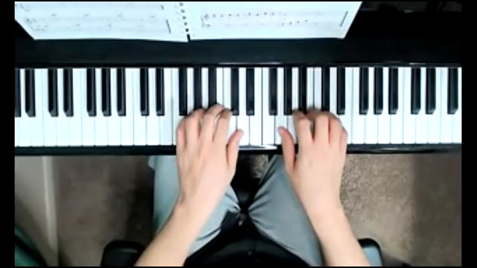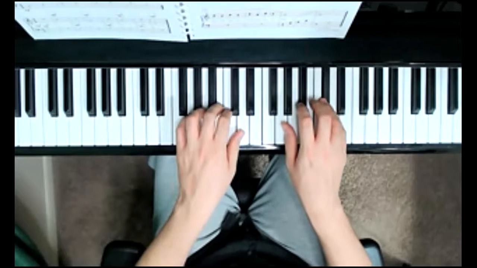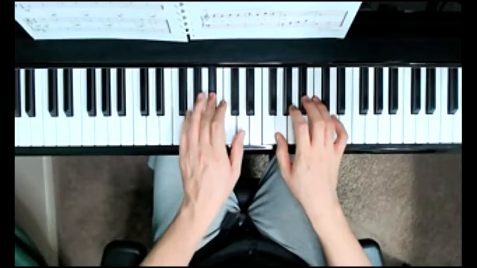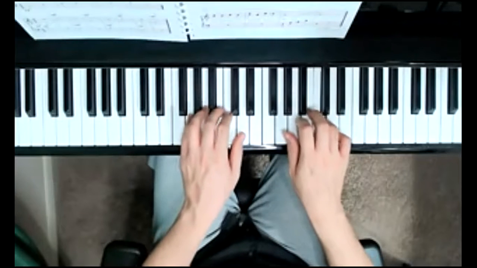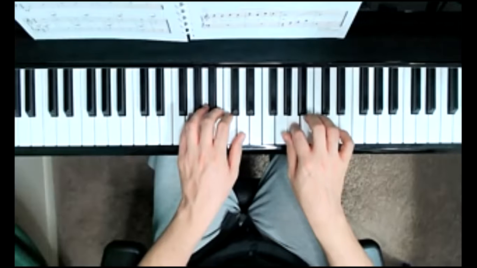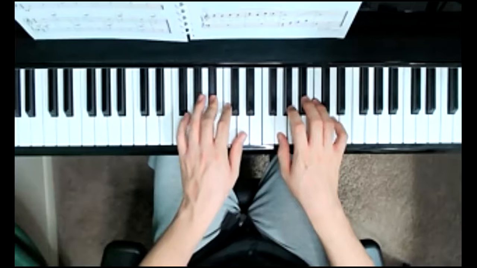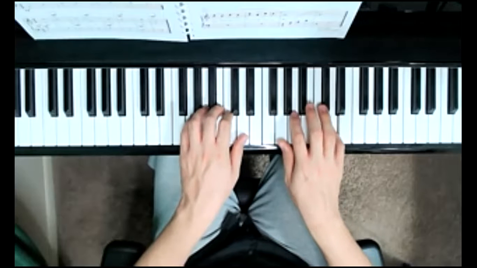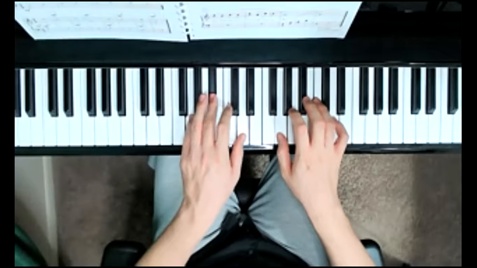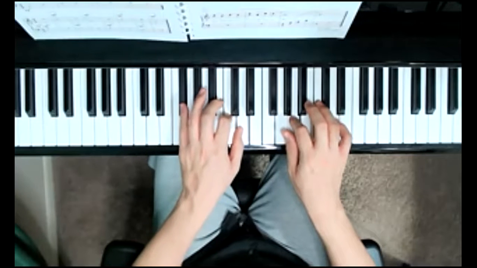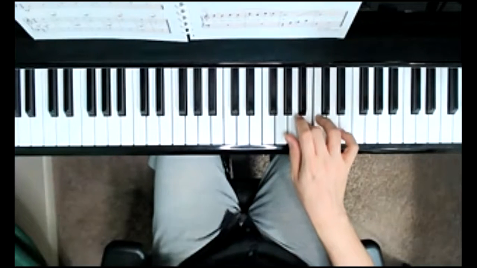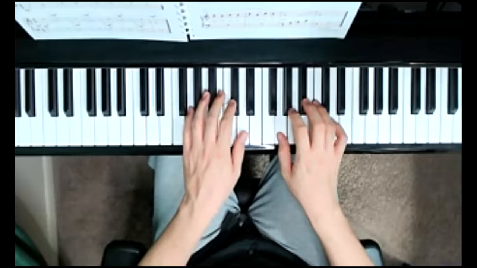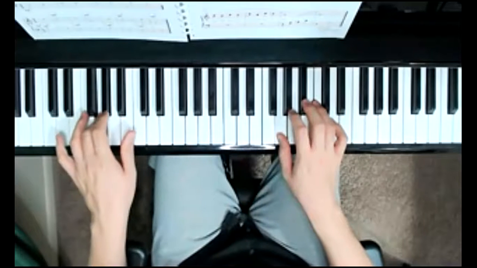Here we go. 1, 2, 3, 4. Octave lower. Actually, it's right there.